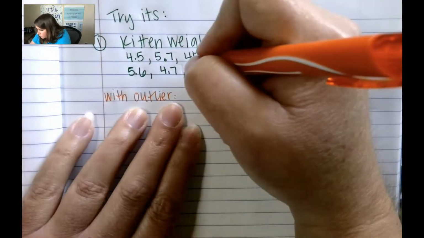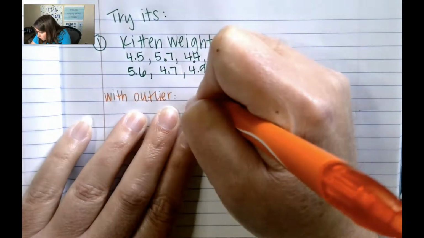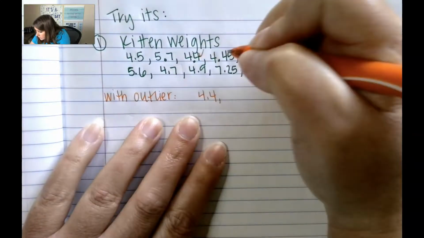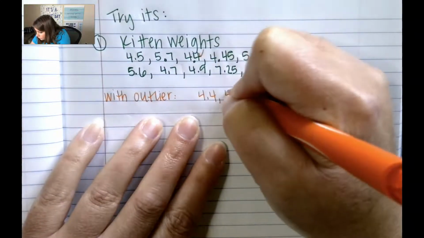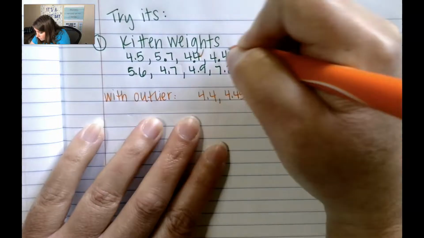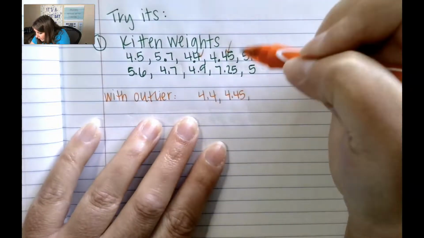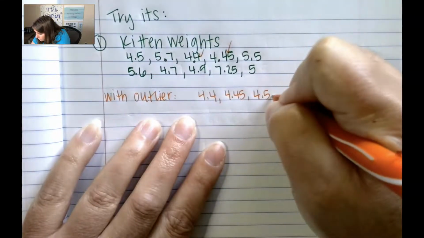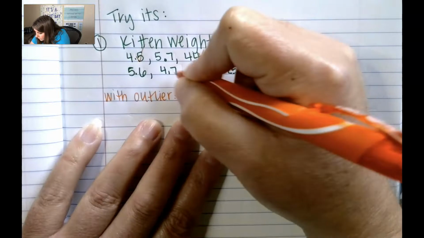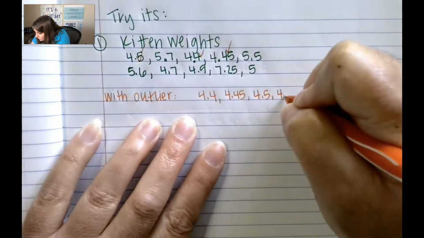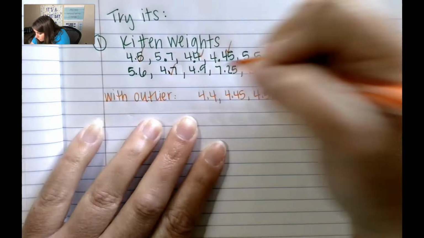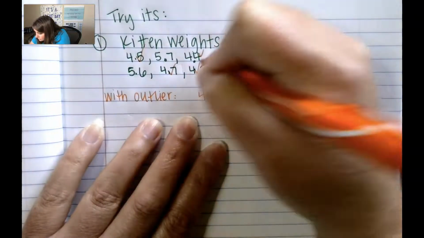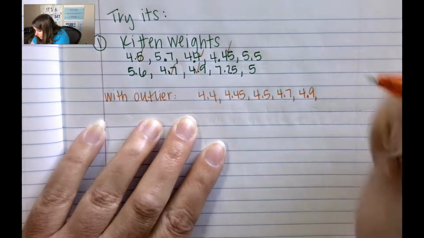So let's start with the first one. 4.4, plus we have a 4.45, and then what do we have? A 4.5, and a 4.7, 4.9, then what do we have?